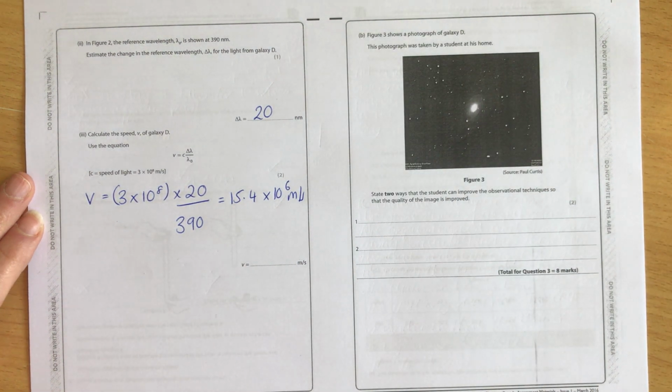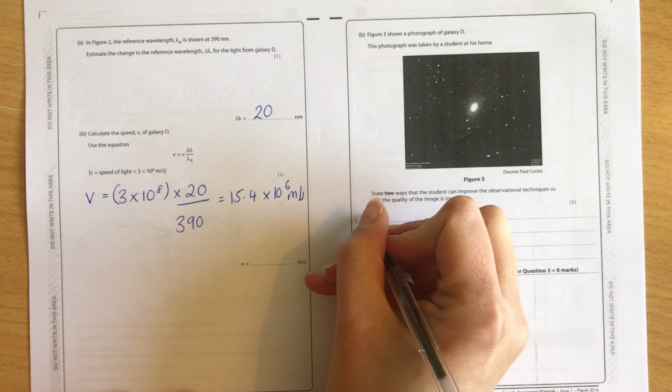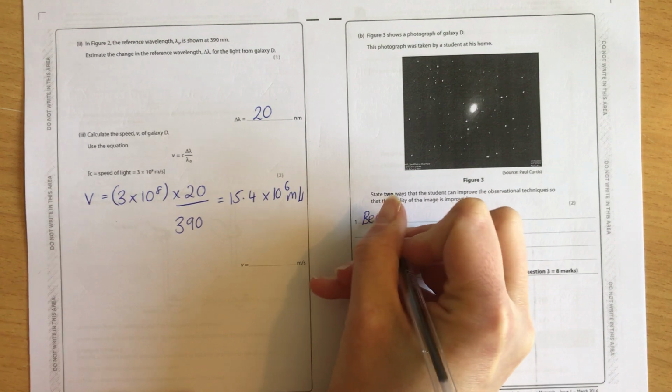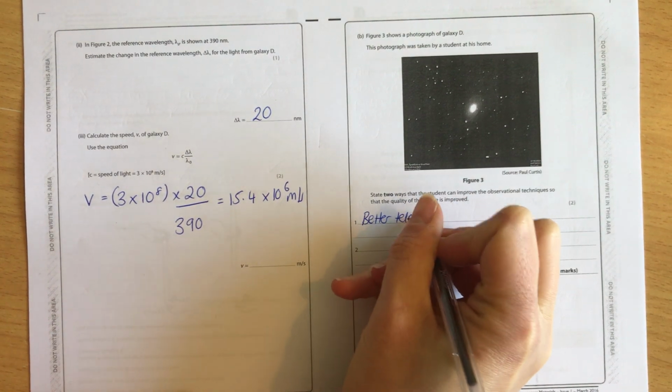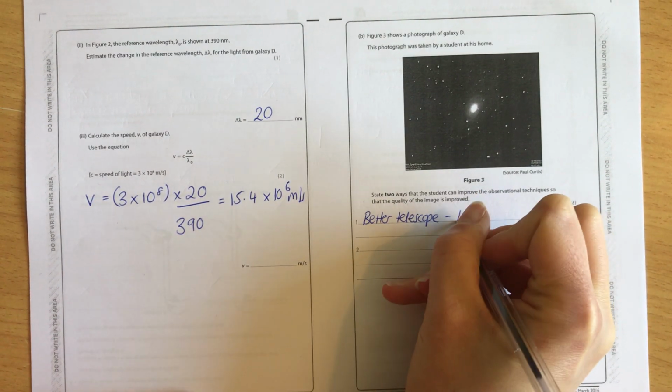Okay, part B, figure 3 shows a photograph of galaxy D. This photograph was taken by a student at his home. State 2 ways that the student can improve the observational technique so the quality of the image is improved. So if they want a better and clearer image, what can they do? Well, firstly, they can use a better telescope, but you can't just say better telescope, you have to say how you'd make that telescope better.